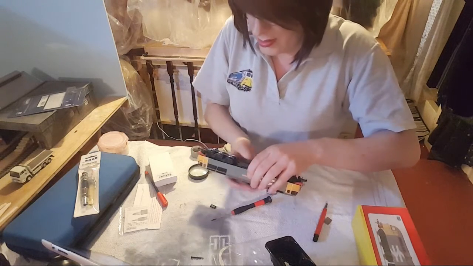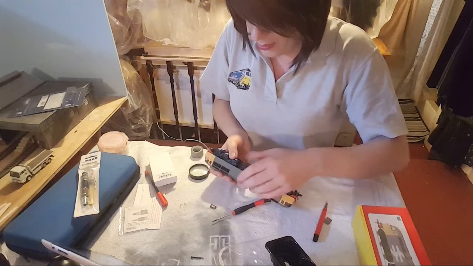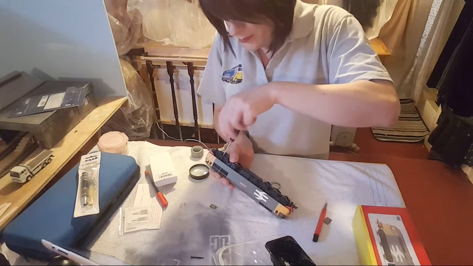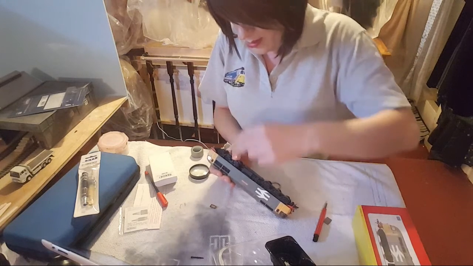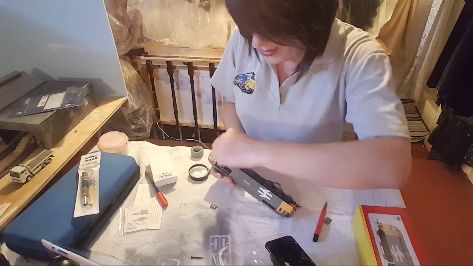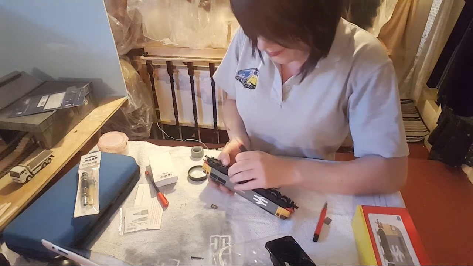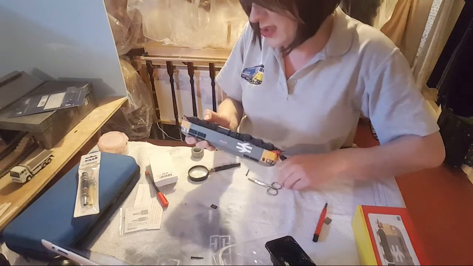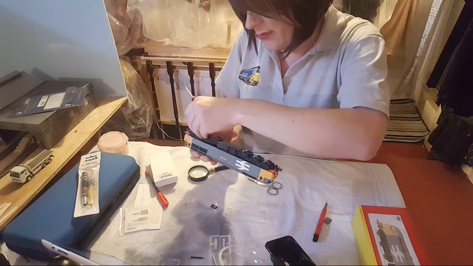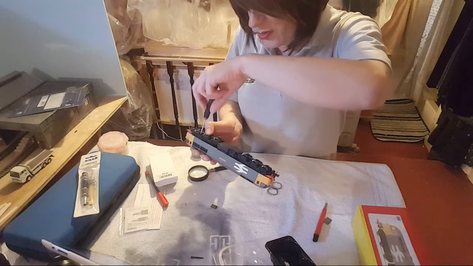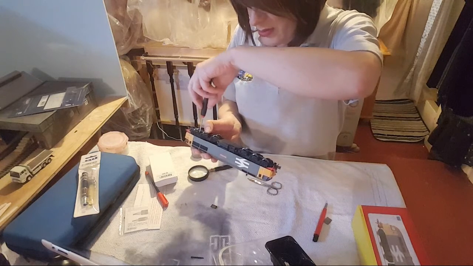Sorry, just trying to get the screw in the right way, but I think it's going to have to do. I did go through the side before, but I think it's going to be better to do it with what I did before. It's so stupid the way that Hornby have done this. I don't know why they've done it like this, but they have. Basically, you have to put the screw in through the bogie. That's better. See now, it's gone straight in there.